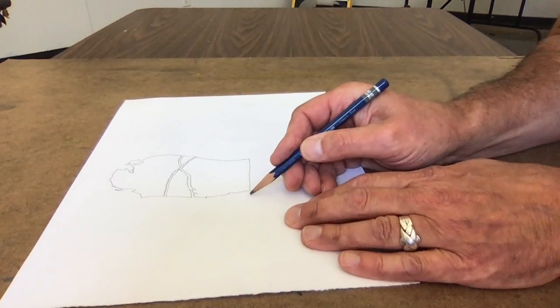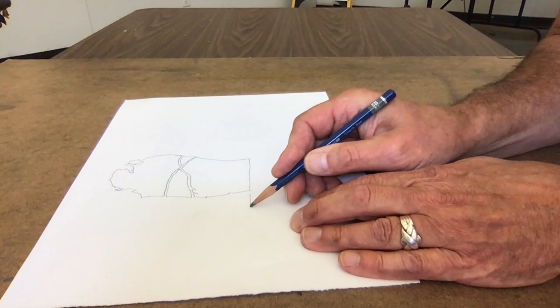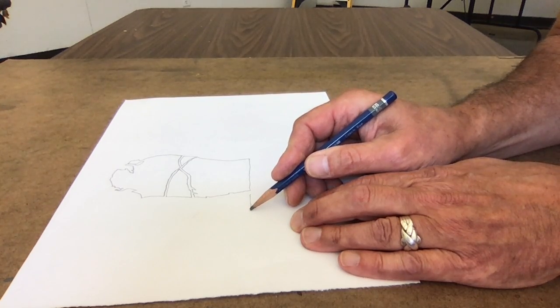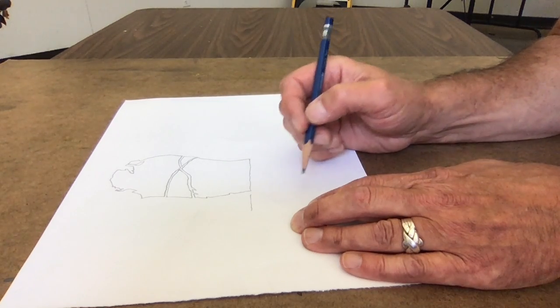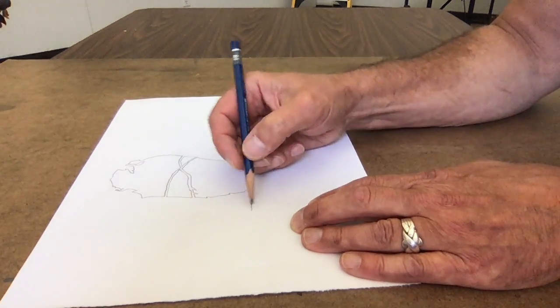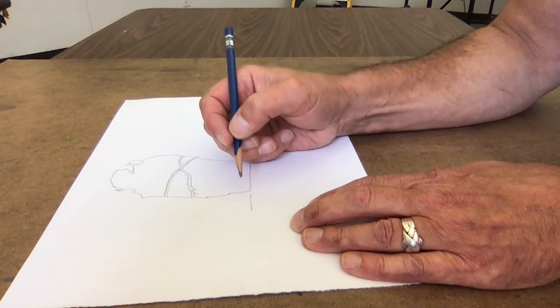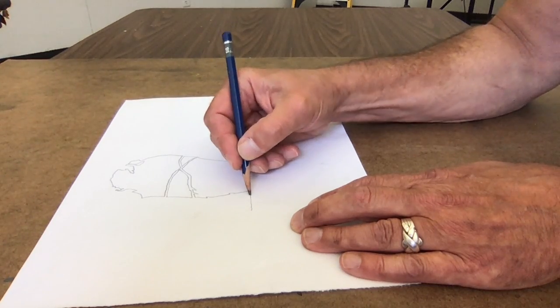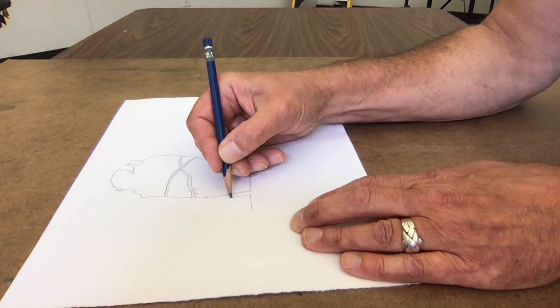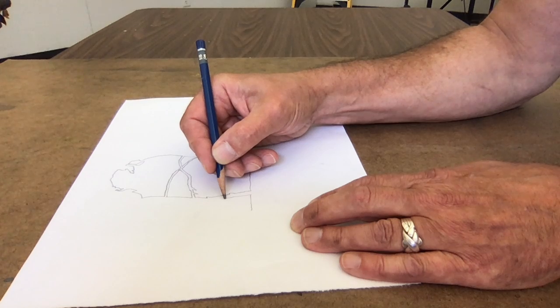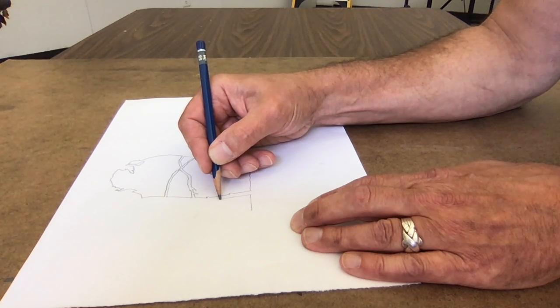First, I'm going to draw a line over this direction. And I want to go up this side now. Keeping an eye on where I am.